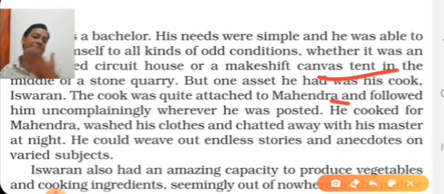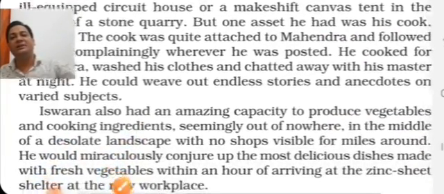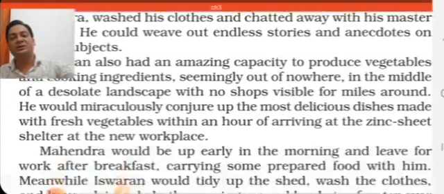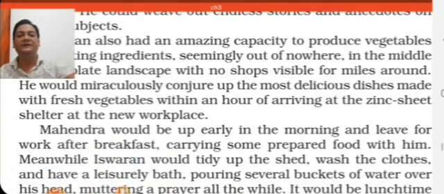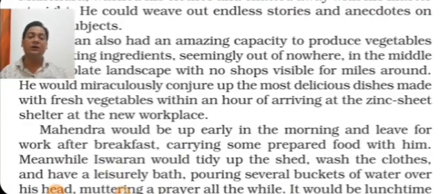Especially this person, Iswaran, spoke different stories on different matters. So whenever he came to his shelter, whenever he came to his tent, Iswaran spoke different stories, or cooked different types of very delicious foods before his arrival. Mendel would be up early in the morning and leave for work after breakfast.